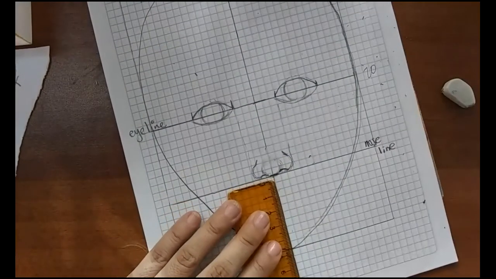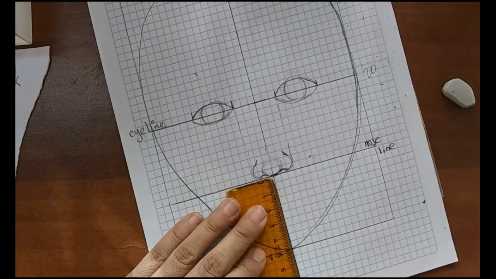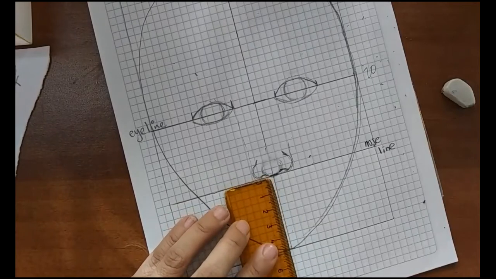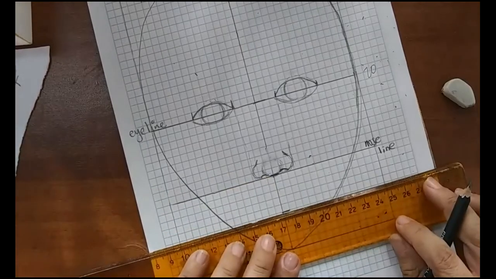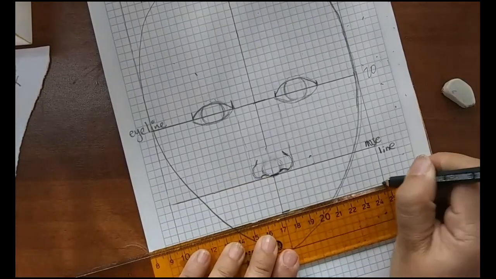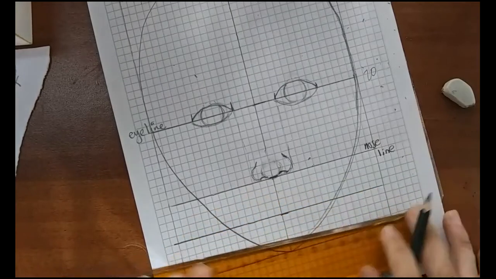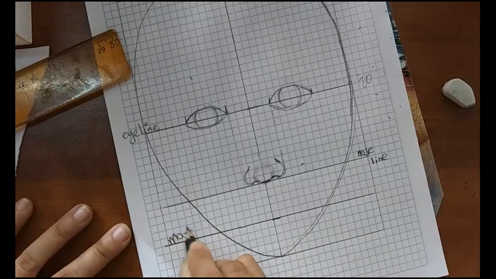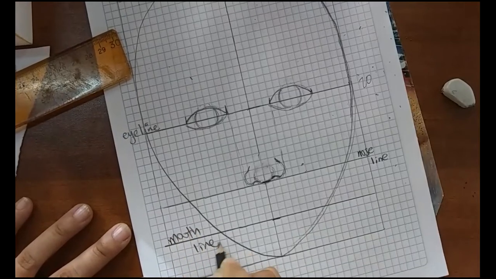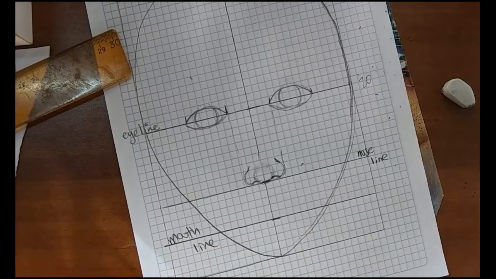Now we are going to draw the mouth. So in the middle of this, we have 5 centimeters, the middle is 2.5. So I trace the line. This is going to be my mouth line. Okay. Mouth line.